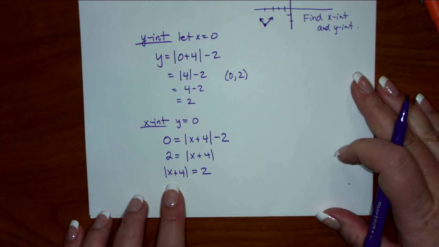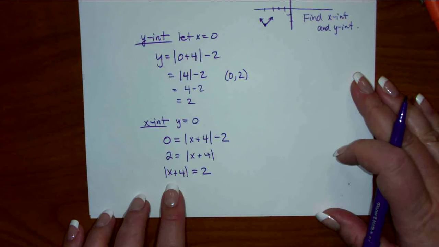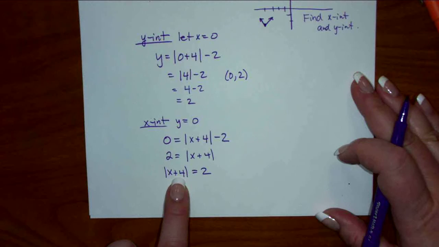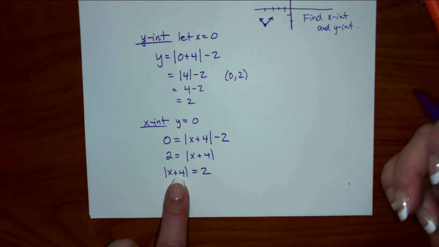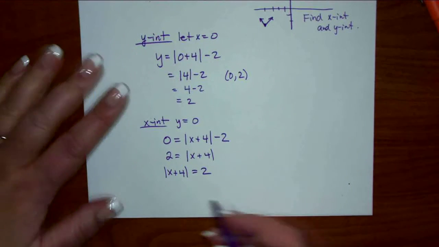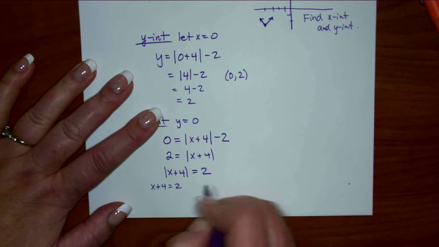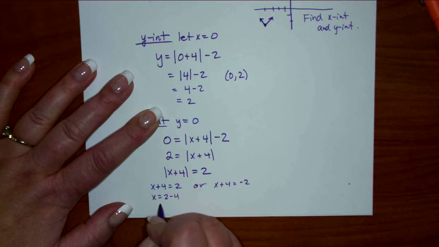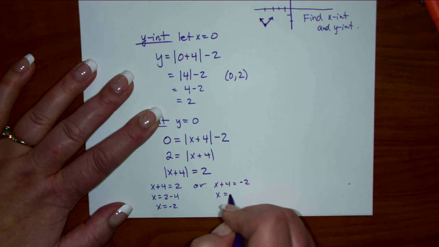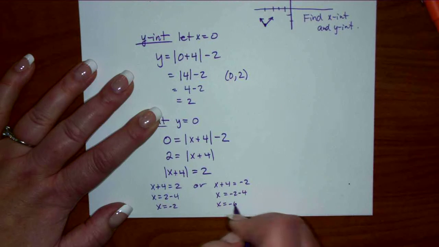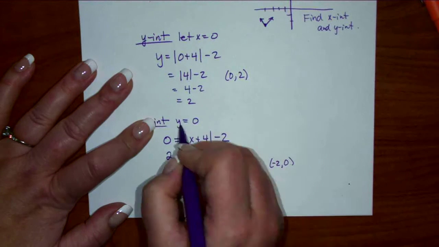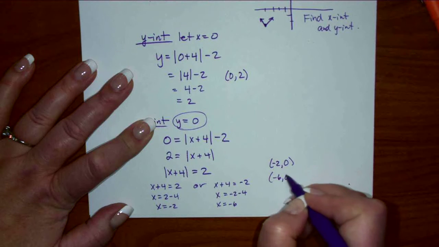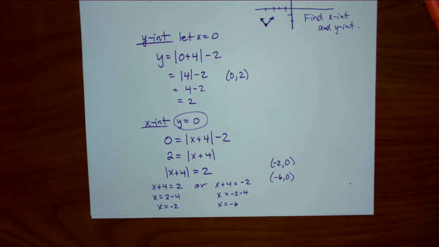What do we do? There's two options. They are that x plus 4 could be a 2, because you could have a 2, or x plus 4 is negative 2. So x plus 4 is 2, or x plus 4 is negative 2. So we get negative 2, 0, y is 0, or negative 6, 0. Why are we getting two intercepts? Remember, it's just like a parabola, but it's straight lines instead. So you need two, because it's a V, it's going to cross twice.